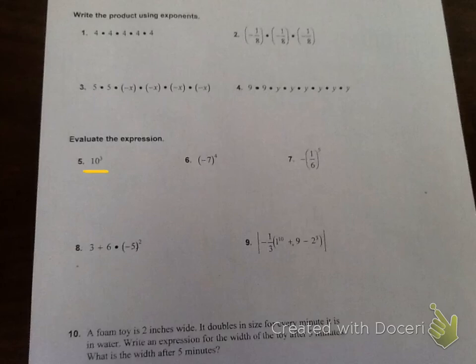So 10 to the 3rd power means 10 times 10 times 10, so that I know if you didn't have a calculator, you could do this. 8 and 9 are order of operations problems. On number 9, you'll remember that this means absolute value. So at the very end of that problem, you're going to have a positive answer because of the absolute value.